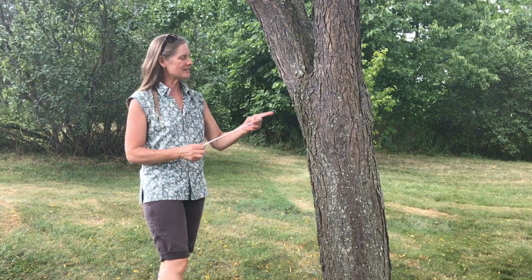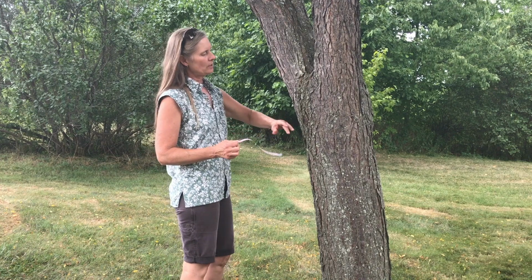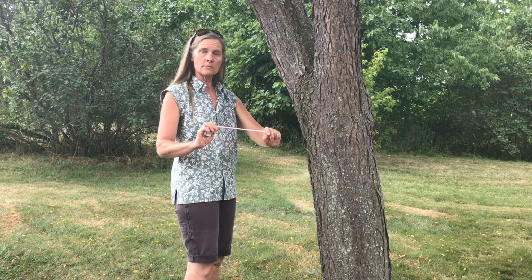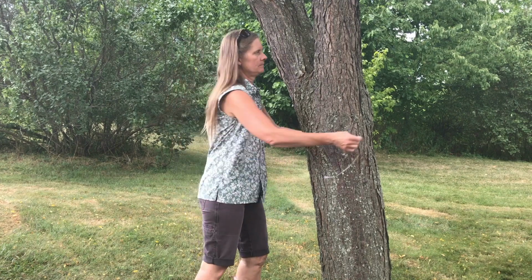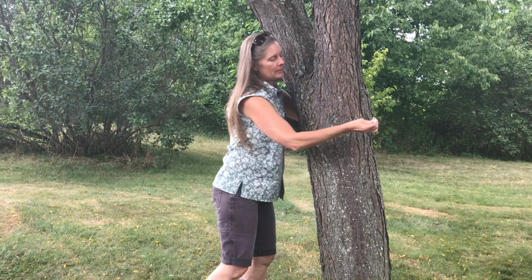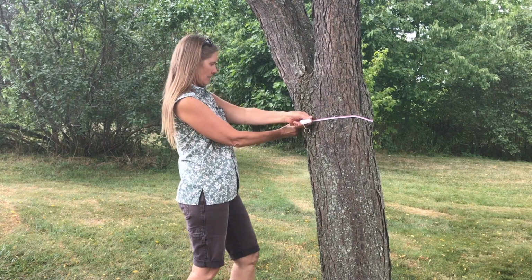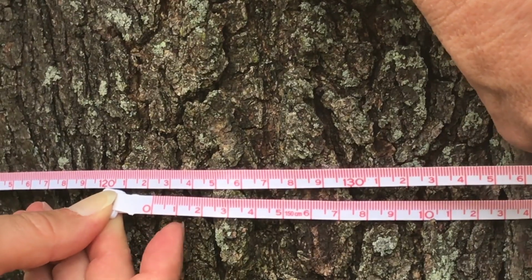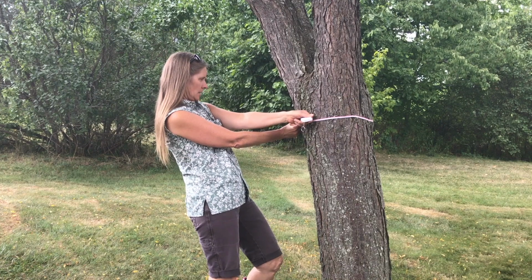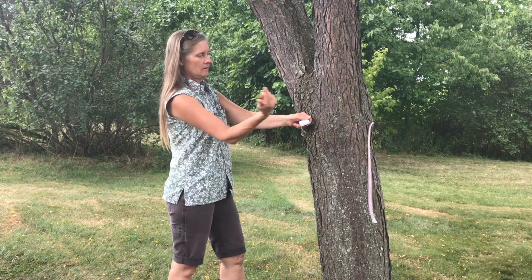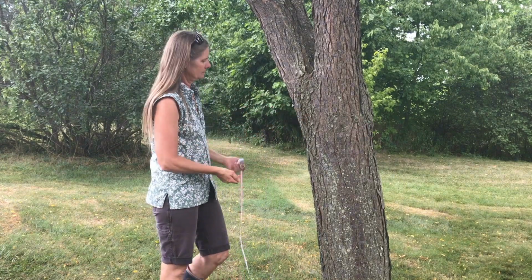So we're going to measure the diameter of this tree. We do diameter at breast height, roughly about here. I'm going to use the centimeter side of my tape measure, wrap it all the way around the tree, and see that we have got 122.5 centimeters. That's the circumference of the tree.